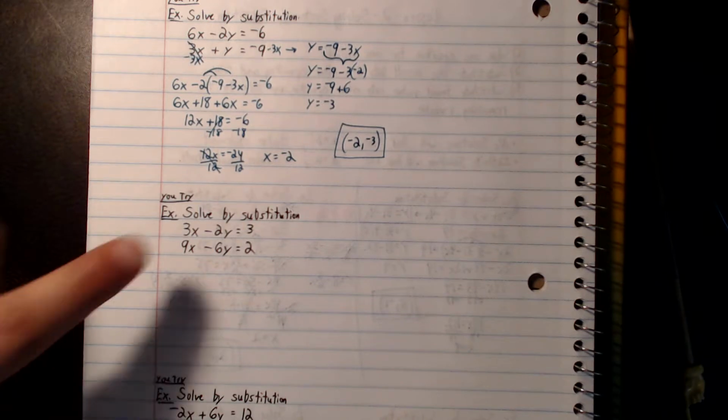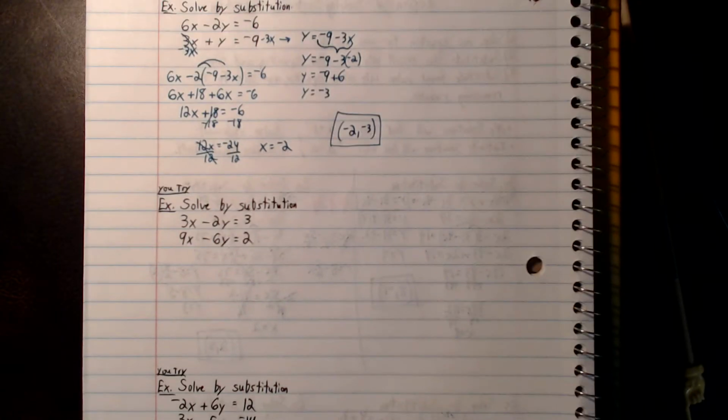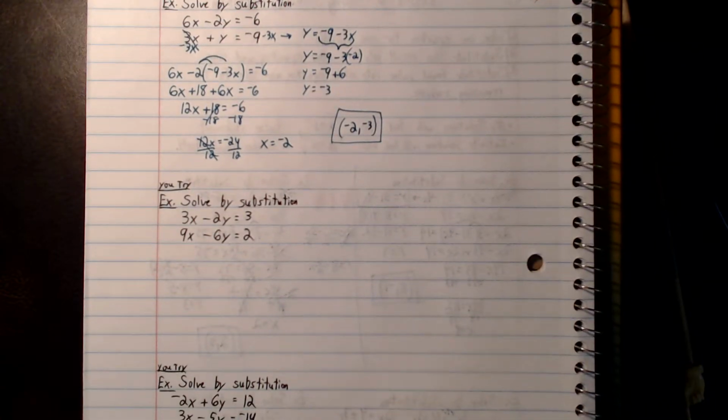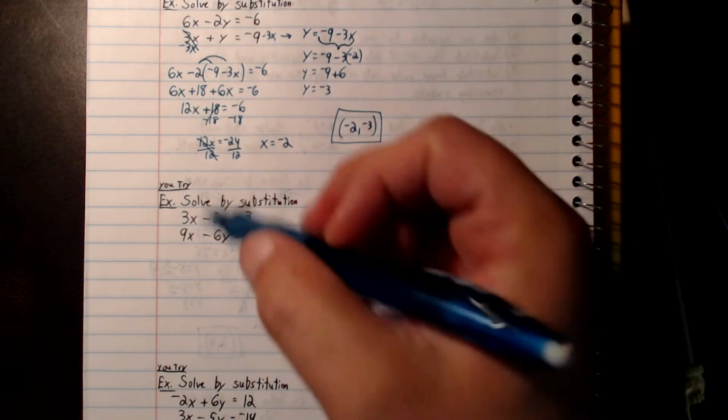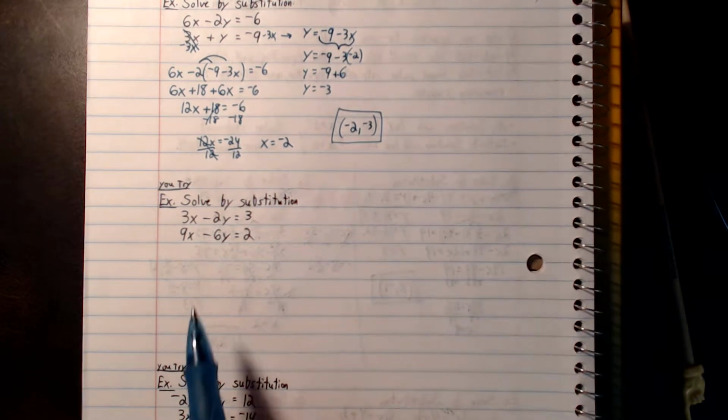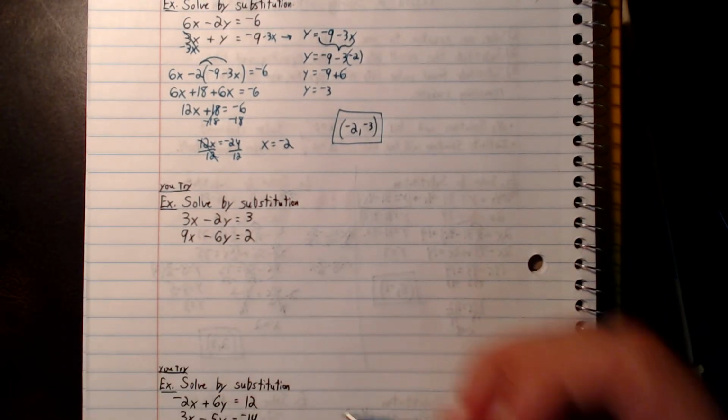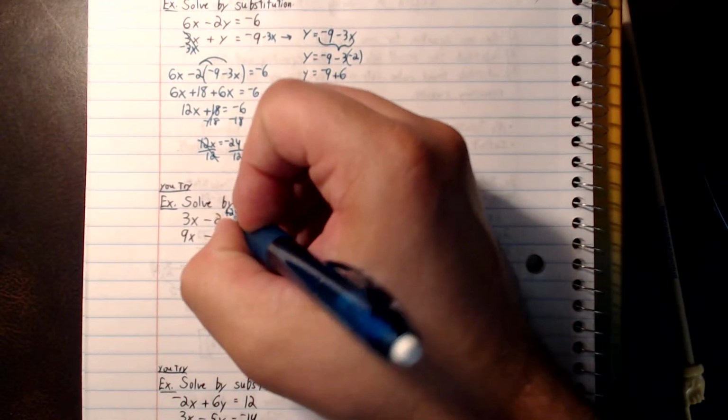You should have also done this second problem. Okay, so let's take a look at that one. Nothing easy to solve for to start with. So I would have picked one of these 2. In fact, I'm going to work with this top equation. I'm going to start by adding 2y to both sides.